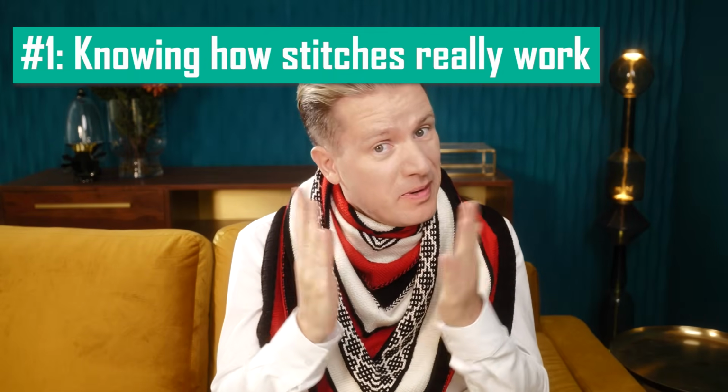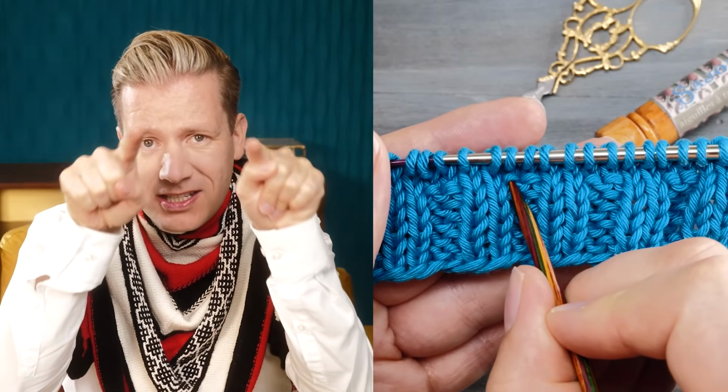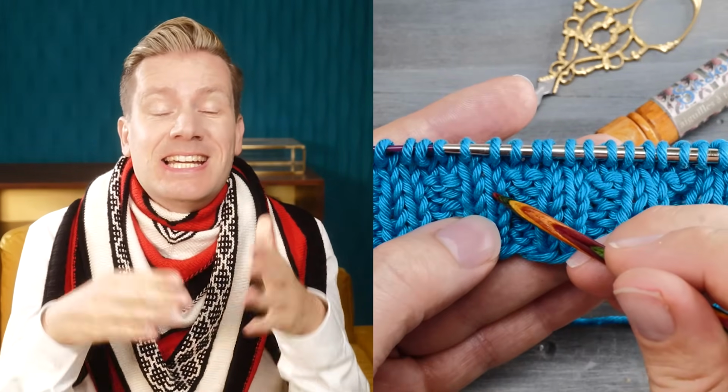As a beginner, you might have been elated when you realized that a purl stitch always creates such a little bump in your fabric and a knit stitch a V. And this allowed you to read your knitting, spot mistakes, but also knitting stitch patterns such as ribbing, moss stitch, and seed stitch became a breeze to knit because you could just read your knitting and you didn't have to memorize the full repeat anymore.